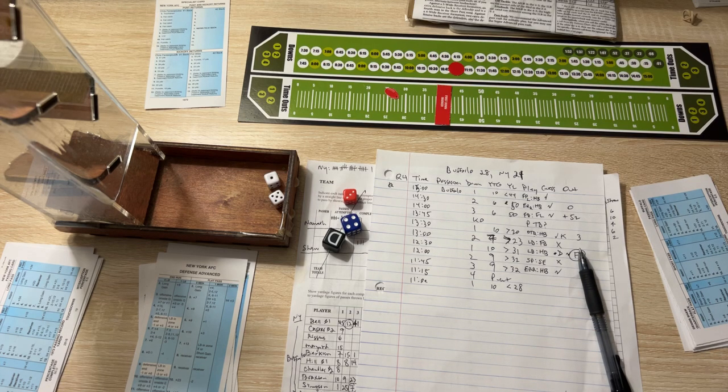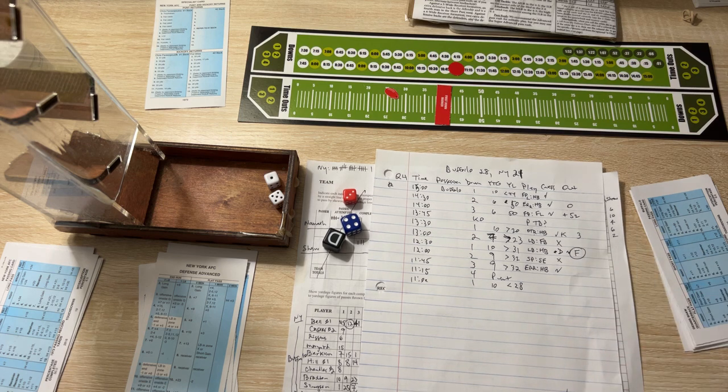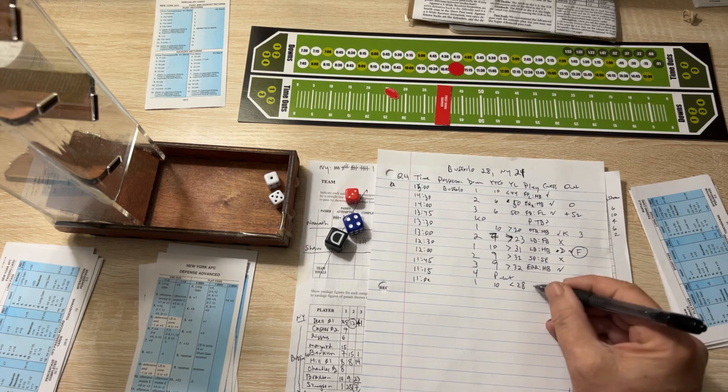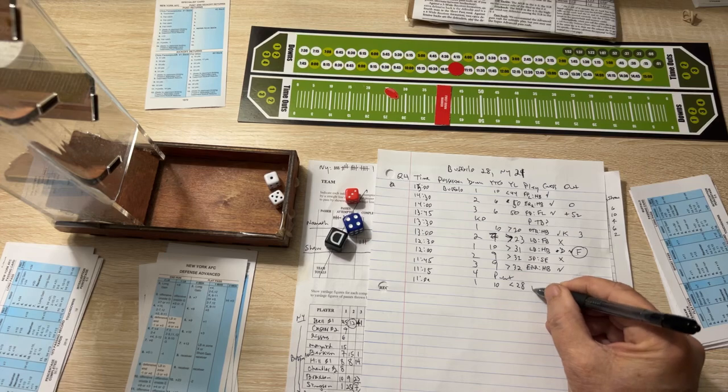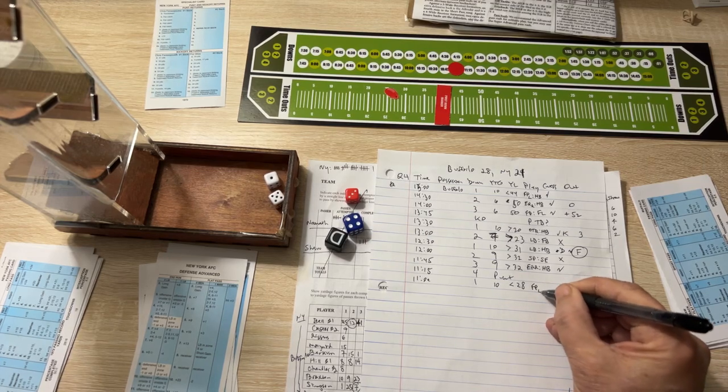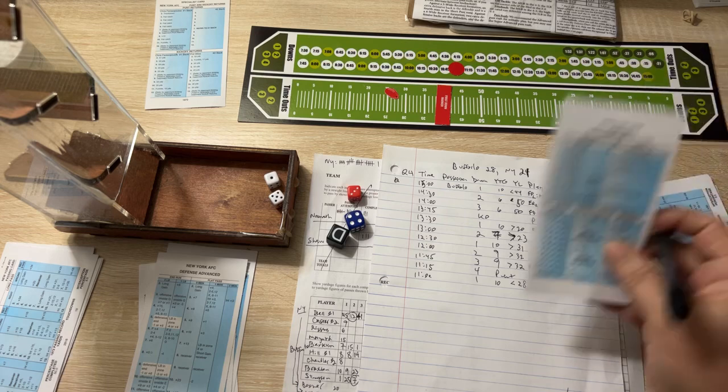Broadway Joe will make the call. We're going to go flat pass left, but let me check something here.